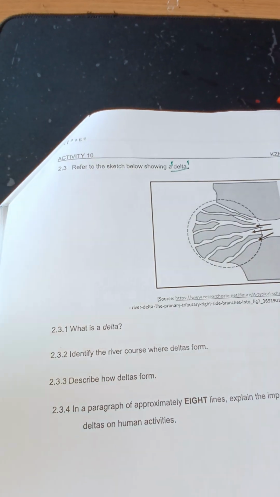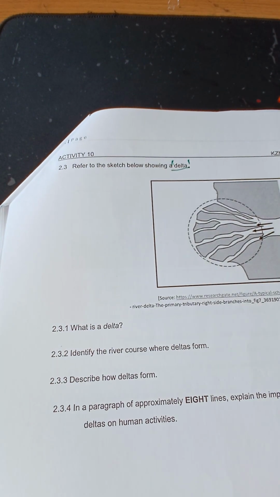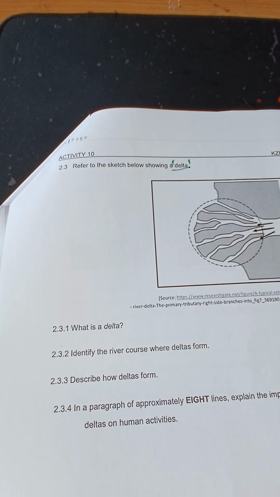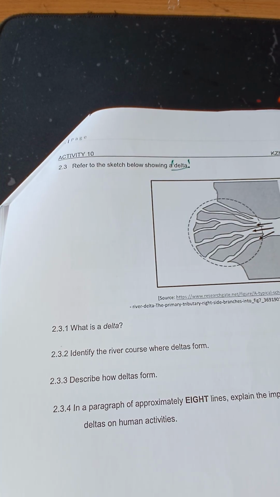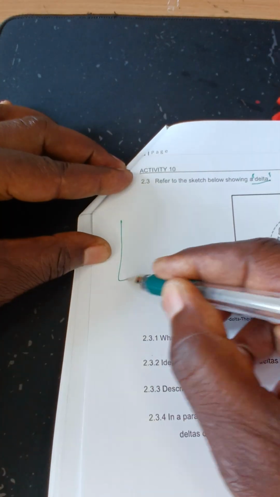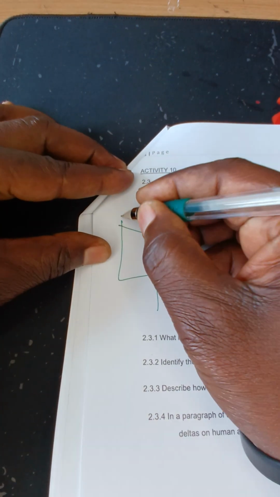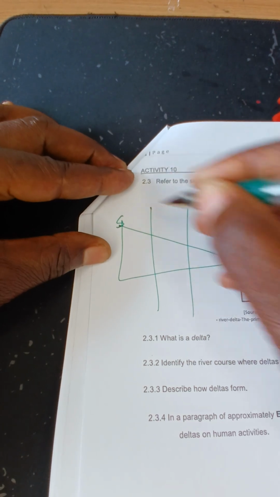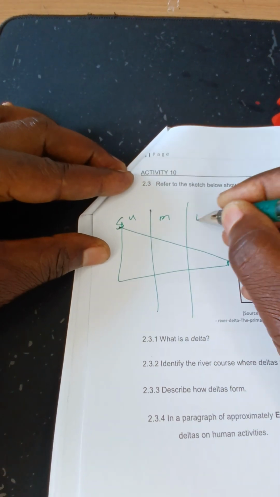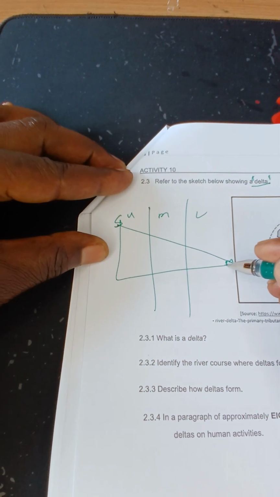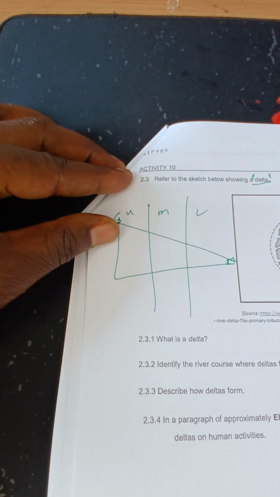Okay, so delta, the first thing that you need to understand is what a delta is, and also where it is formed. So I'm gonna do it this way, okay? I'm so in love with the profile of a river. This is the source, this is the mouth, this is the upper, middle, and lower course. So you need to understand, where do we usually find this delta?